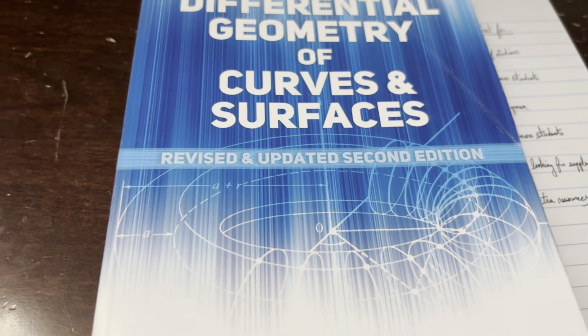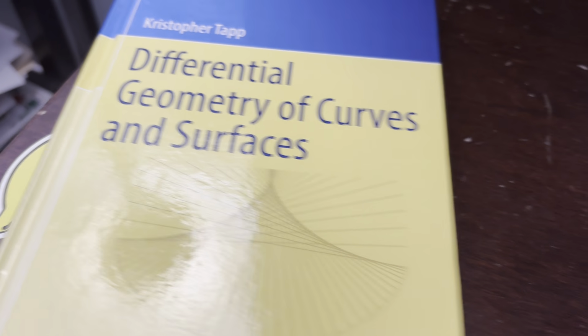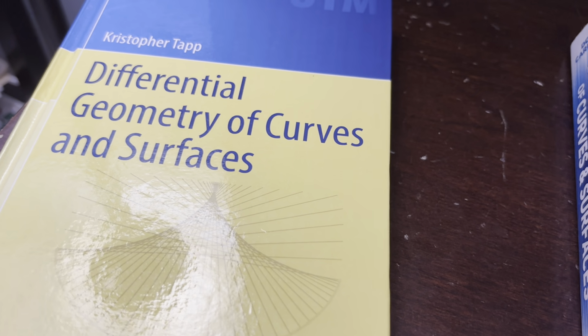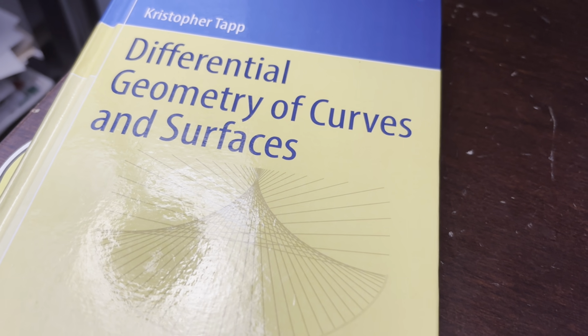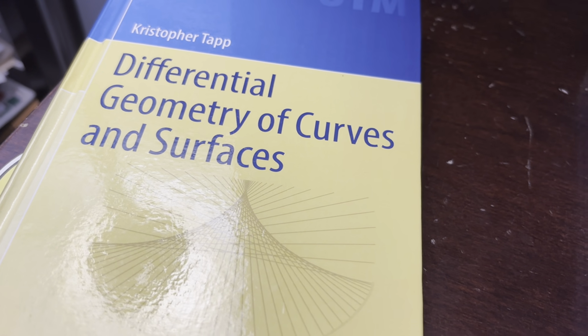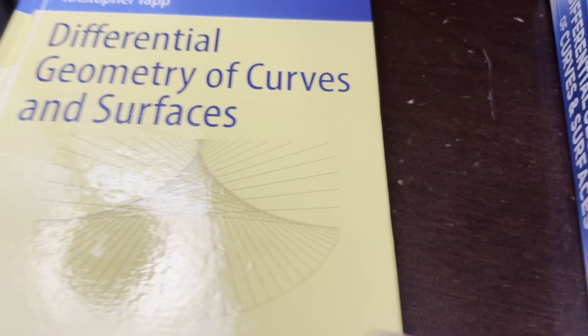You should just learn that one topic. I believe Tapp has a section dedicated to a little bit of multivariable analysis. He doesn't really prove much of the stuff in there, but the inverse function theorem is mentioned in there. So if you don't know the inverse function theorem, you're safer going with this book instead of Carmo. But my point is Carmo is more challenging.